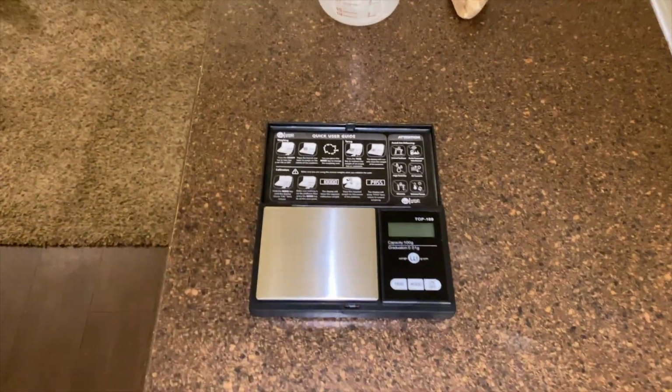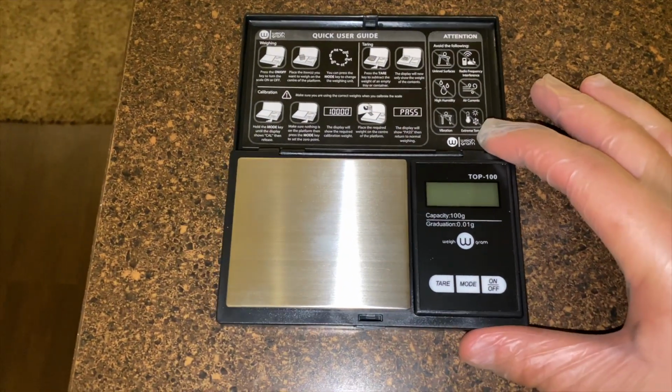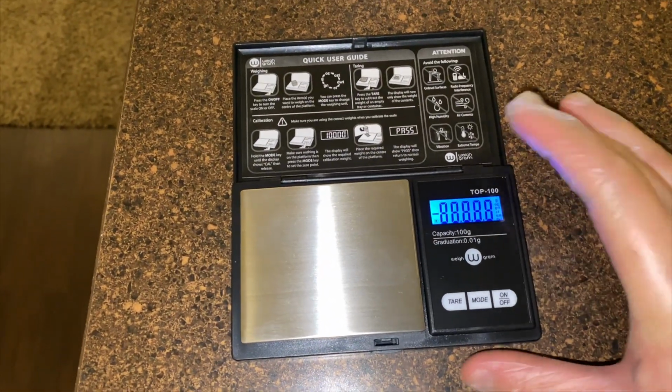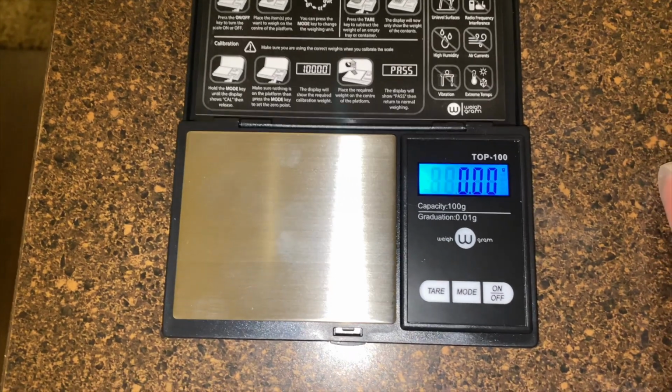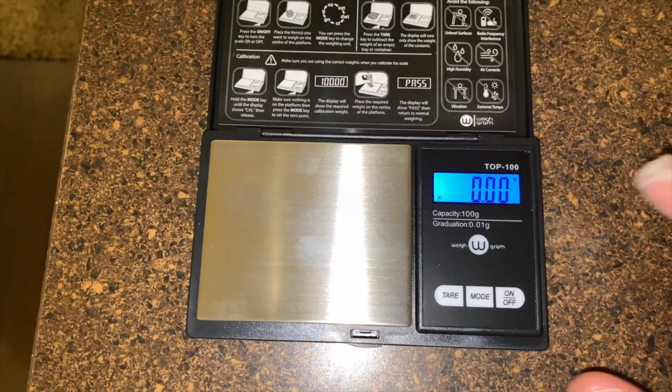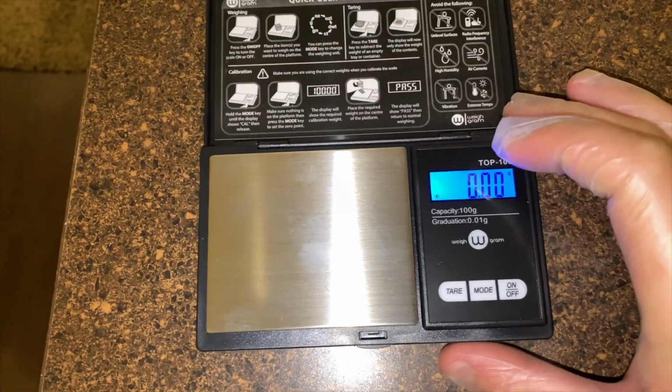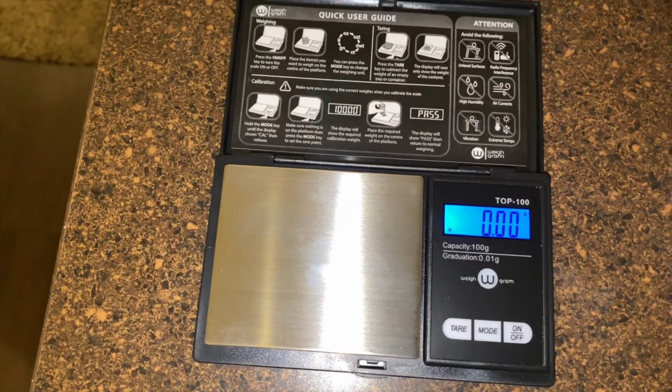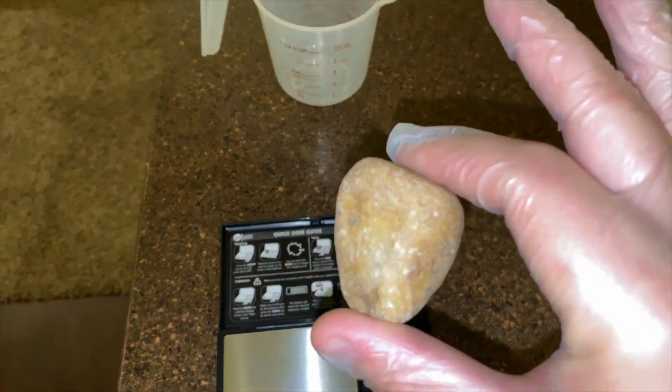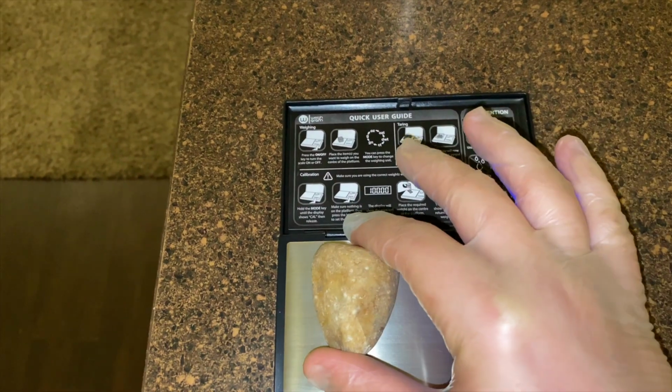All right, so first thing we're going to do is take our scale and power it on. The scale should already be set to 0, but just to play it safe, we're going to go ahead and tare that, and so that's pretty much just zeroing the scale. Then you're going to take your object and place it on the scale.